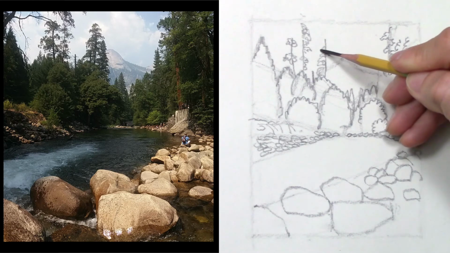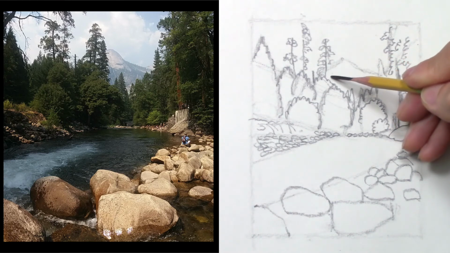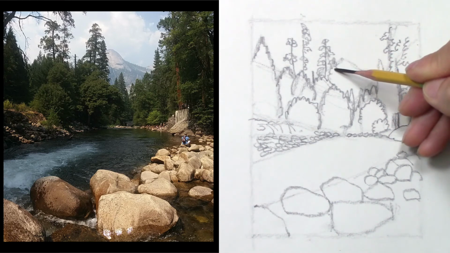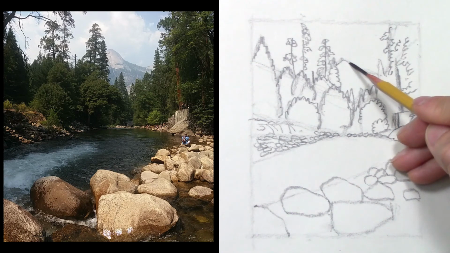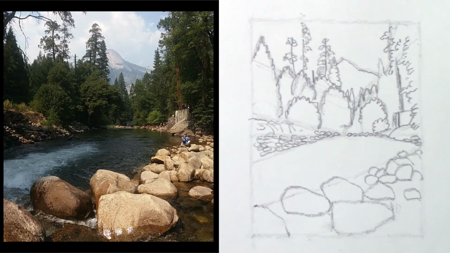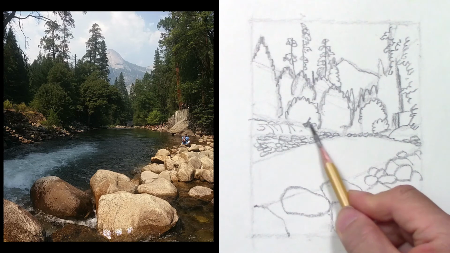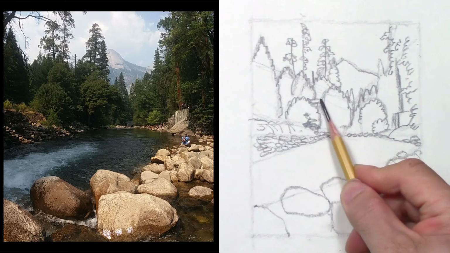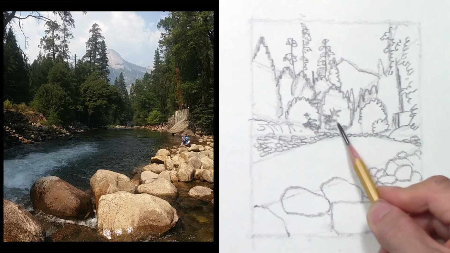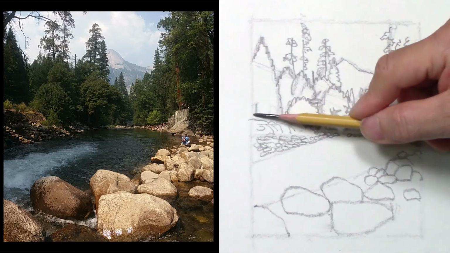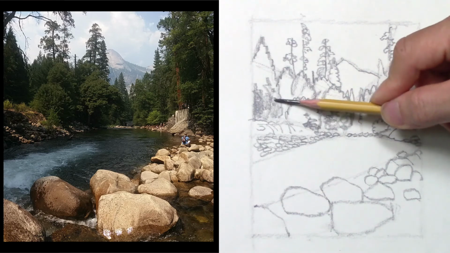Again, you start with the big shapes, and then you add little by little the smaller shapes, and then the details. Once you have that, you can add as many details as you want. You can even shade quickly here to give dimension to the trees, but I won't do more than that. Shading will be part of a different video.